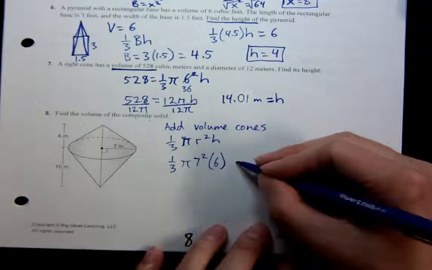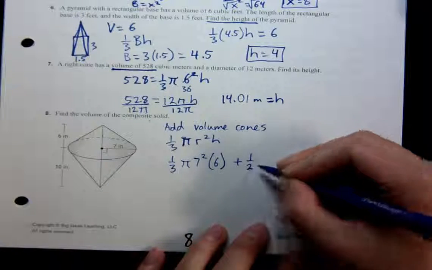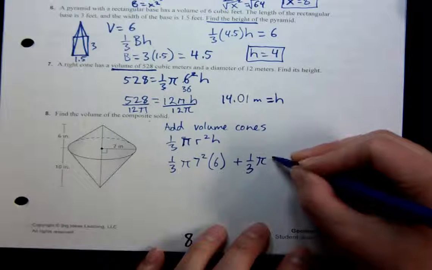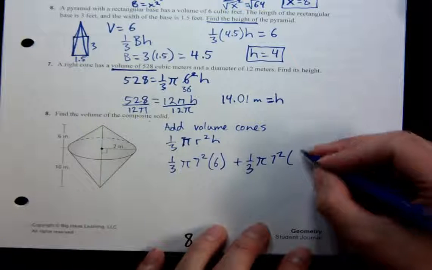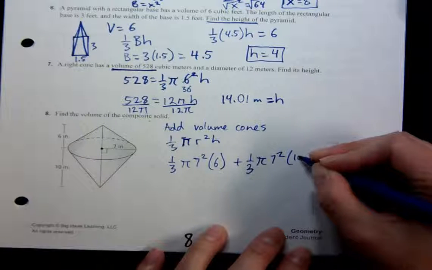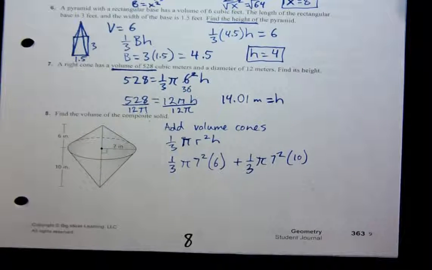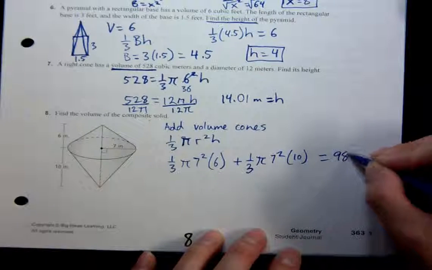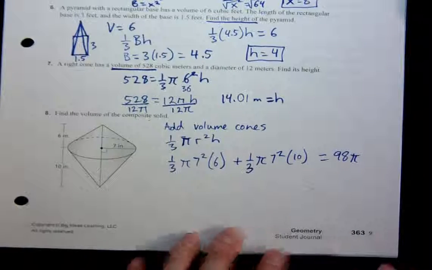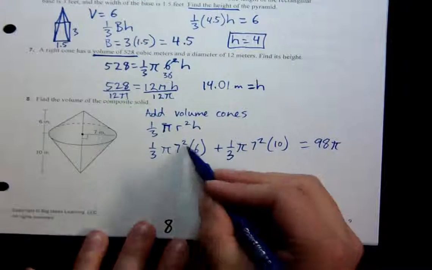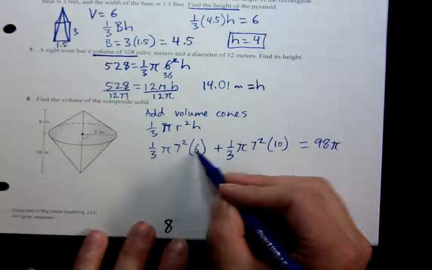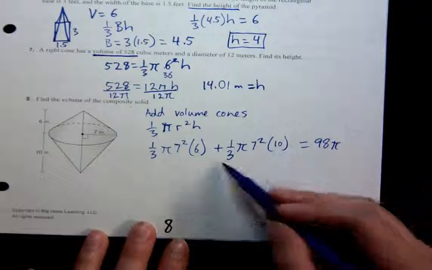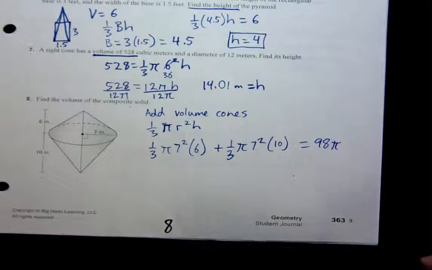6. And then what is the height of my second cone? And is the radius the same 7? Yes. Can anyone mental math that leaving pi as pi? All of it? 98 pi. 98 pi. All right. Do we need to go through the steps? Yeah. Okay, so just 7 squared times 2, and then 7 squared times 10 divided by 3.